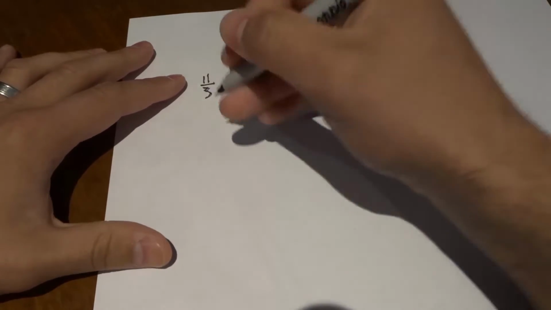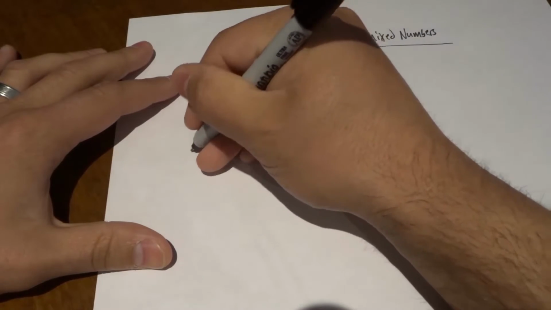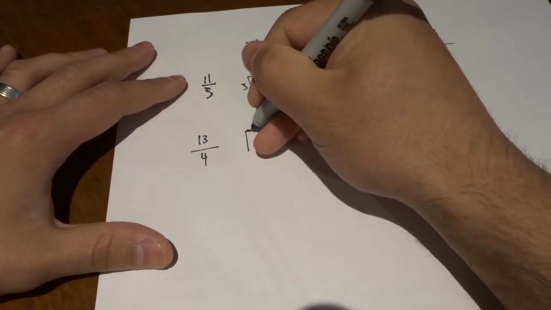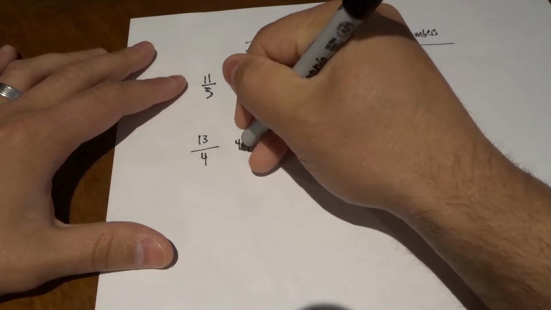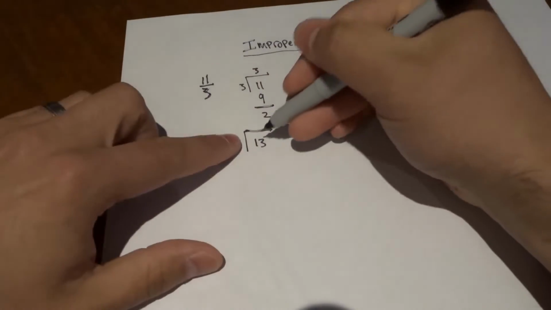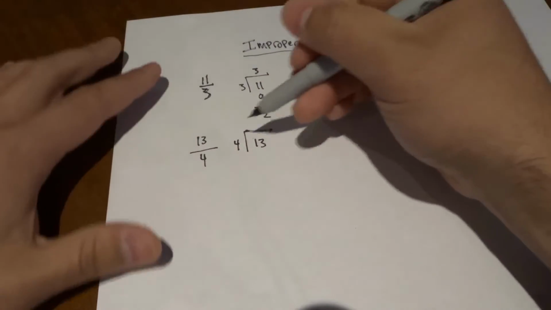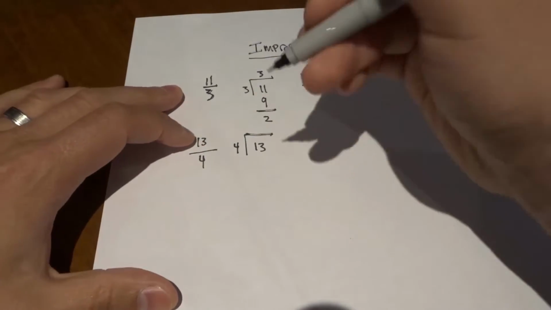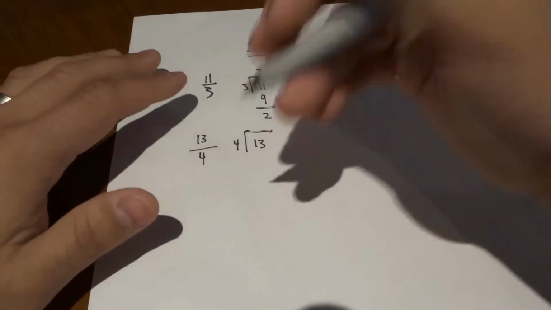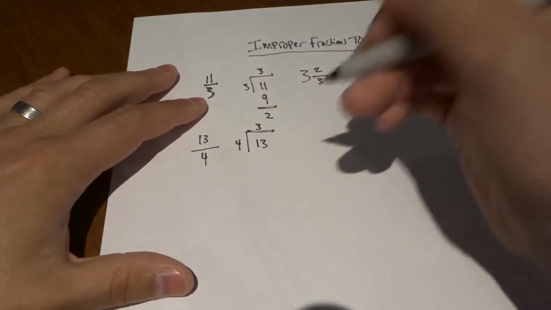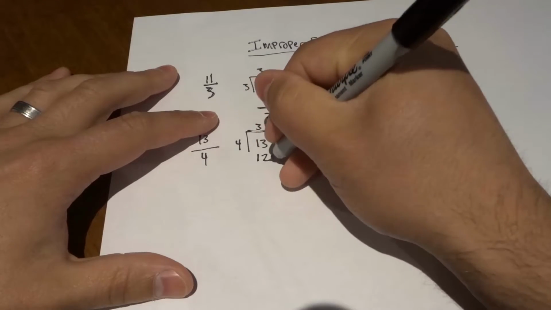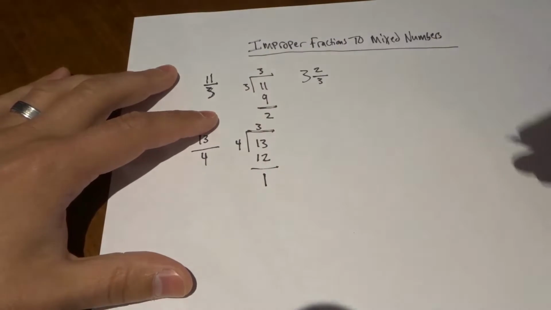Let's say we have another improper fraction, and the next one is 13 over 4. Once again, we need to use long division. We're going to see how many times 4 goes into 13. Okay, now sorry, I put this a little bit close to the top one, but I'm sure that you're following along nicely with my examples. So we know that 4 goes into 13 3 whole times. So I'm going to put a 3 up there. And 4 times 3, because we have to multiply these numbers, is going to be 12. 13 minus 12 gives us 1.